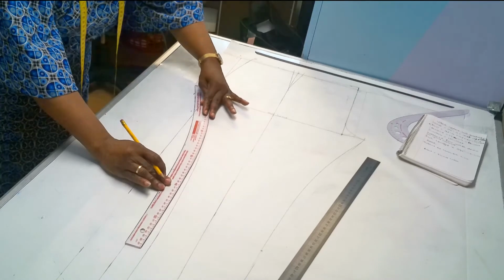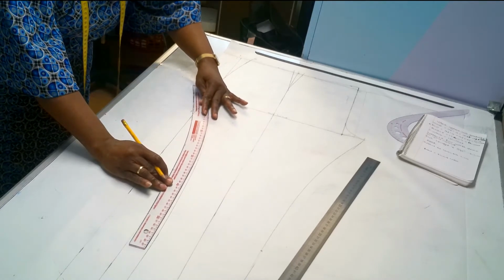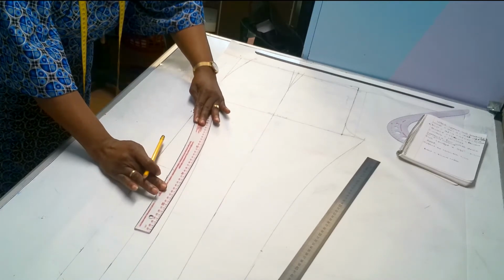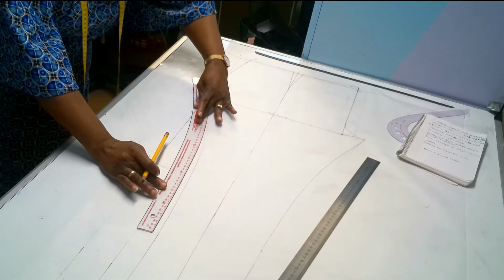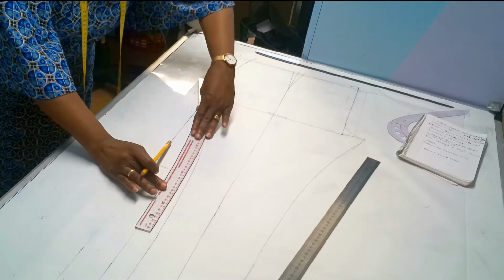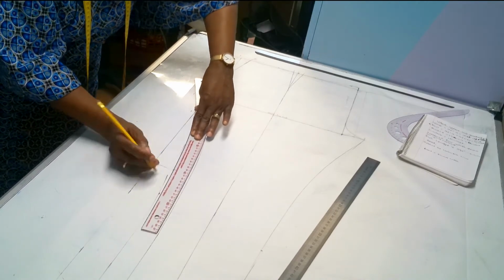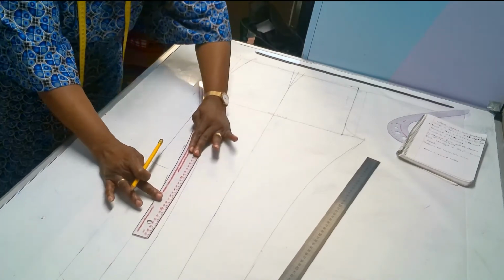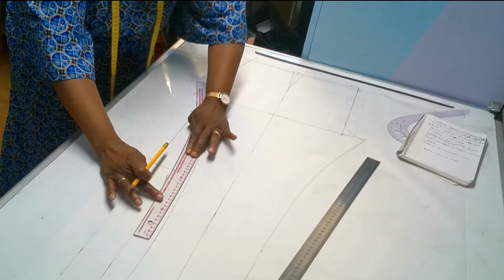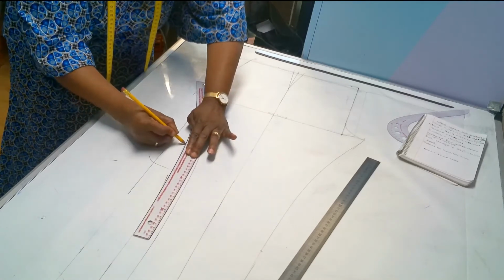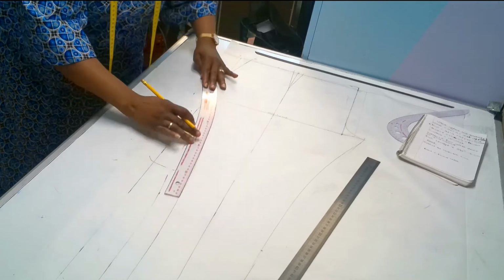So now we connect this line as well to this. Oh, sorry. Connect it. Okay.